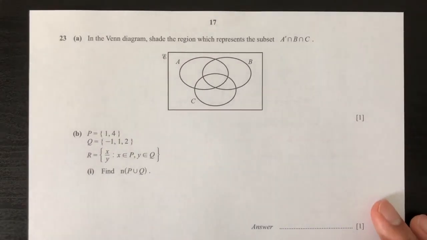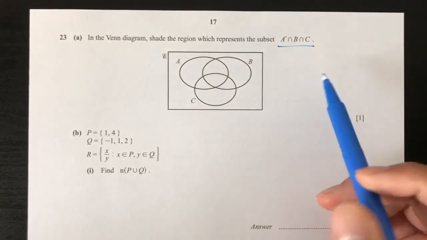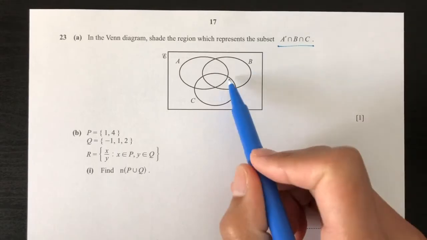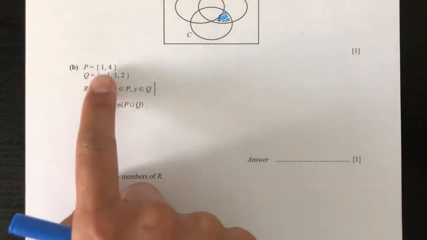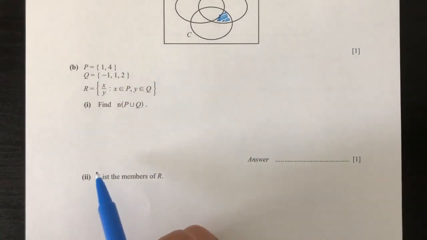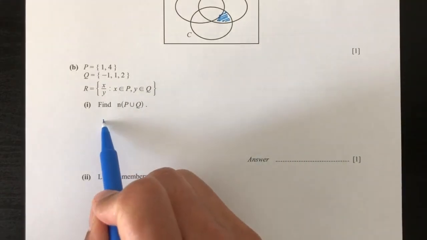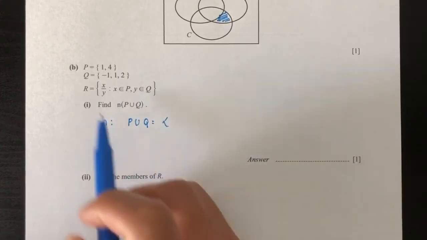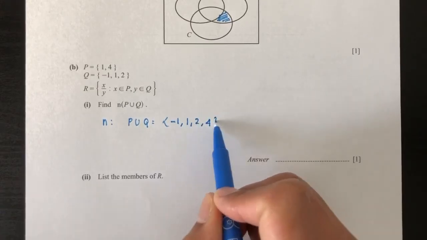Let's move on to question number 23. In the Venn diagram, shade the region given by this. We have A prime, which is outside of A, intersecting B and C. That will be right here. Now for part B, we have P equal to those two numbers, Q is this and R is this. So let's find the possible value of this one first. What is P union Q? That will be a set of minus 1, 1, 2, and 4. The number of values should be 4.